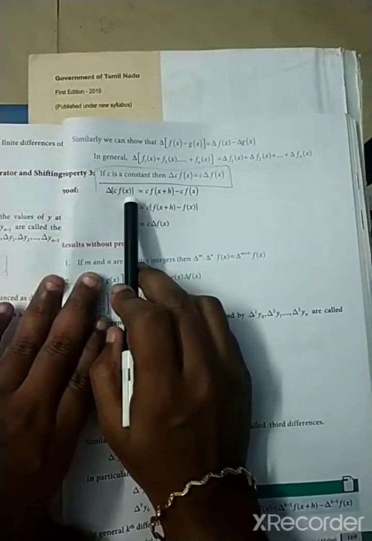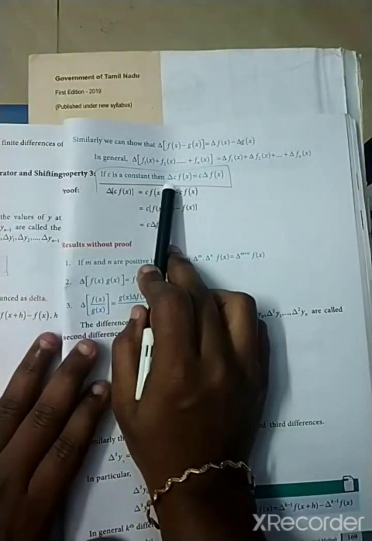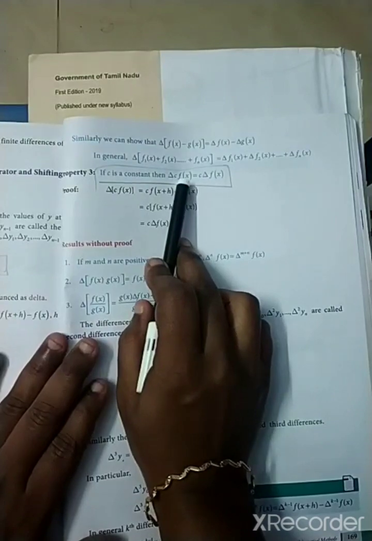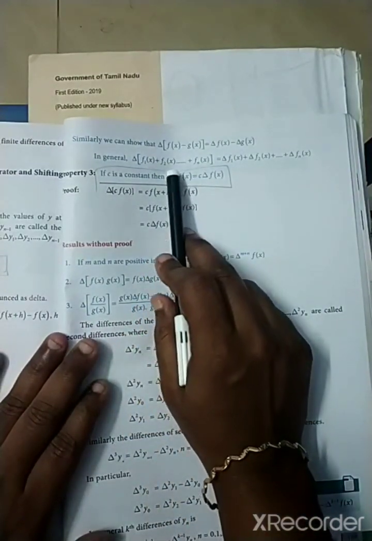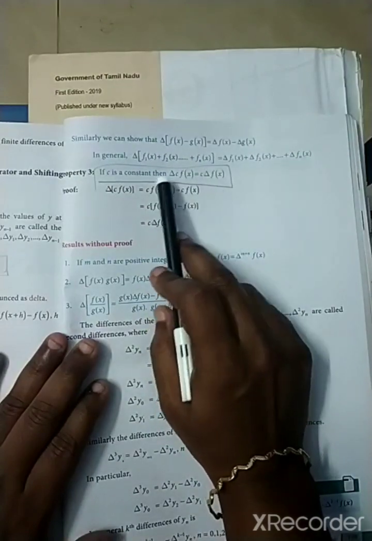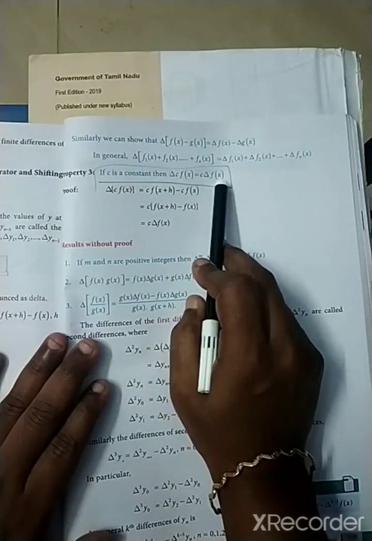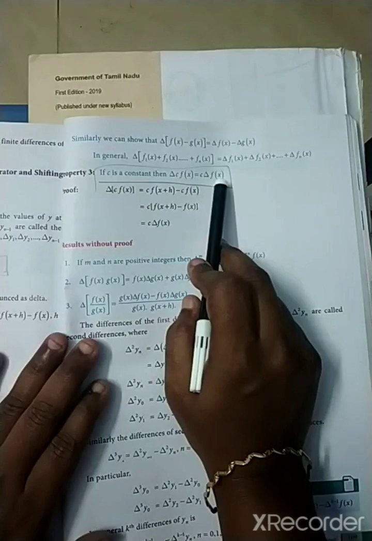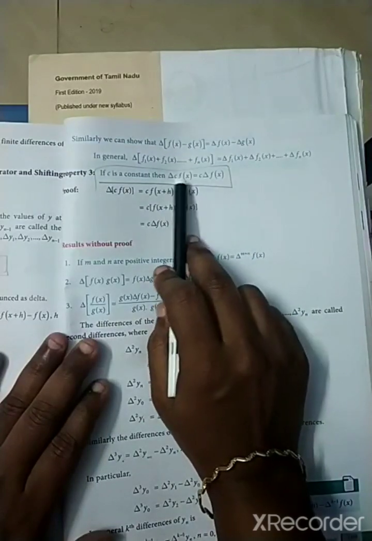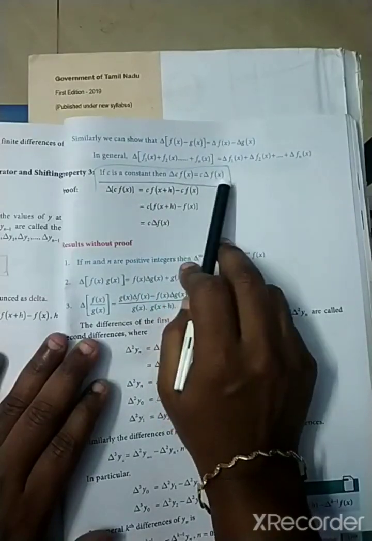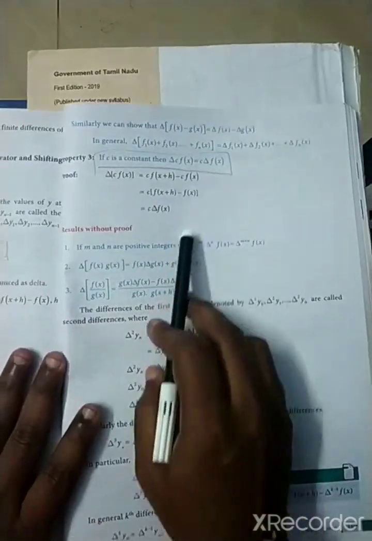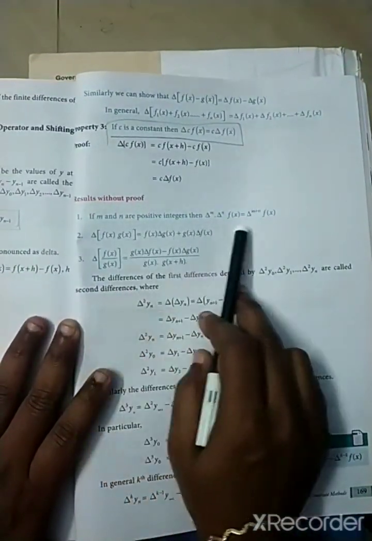Now, coming to the third property. If c is a constant and you are having delta of c into f of x, that means I can take the constant outside the delta, because delta c will become 0 according to our property 1. So c I am taking it outside. So c into delta f of x. And then we have other properties also without the proofs.